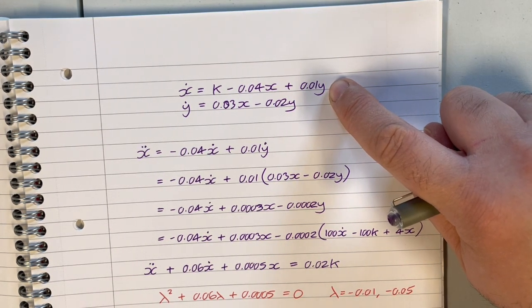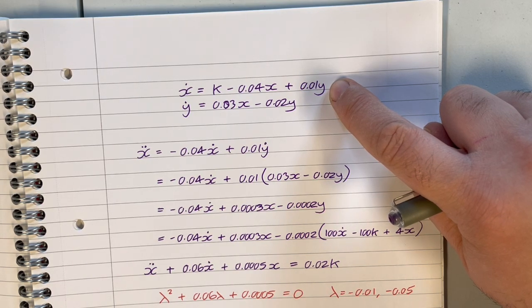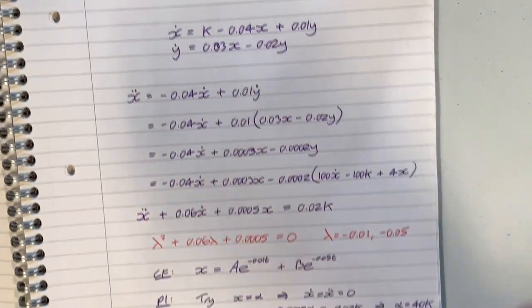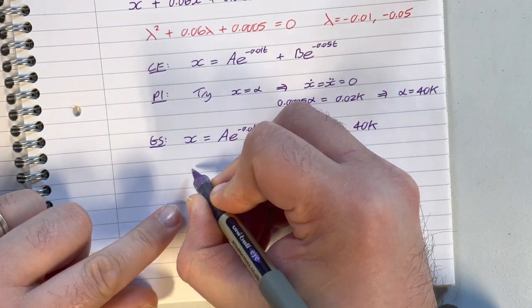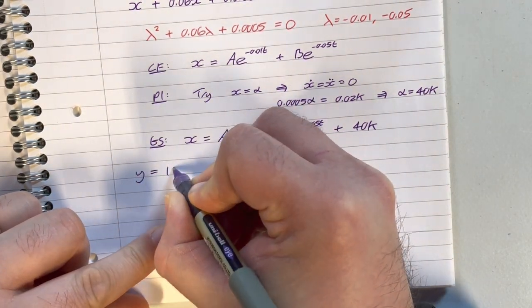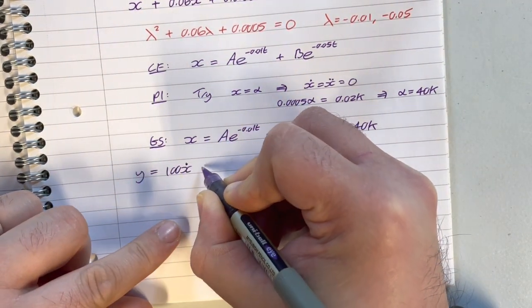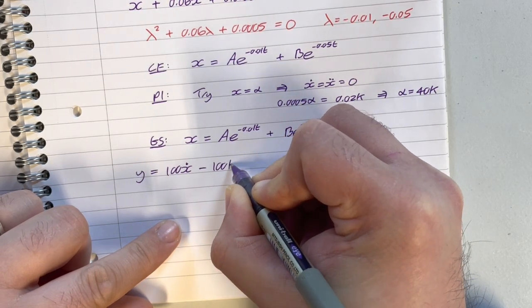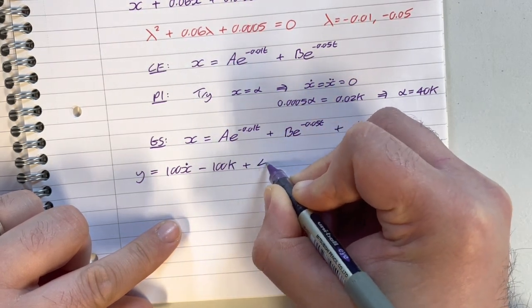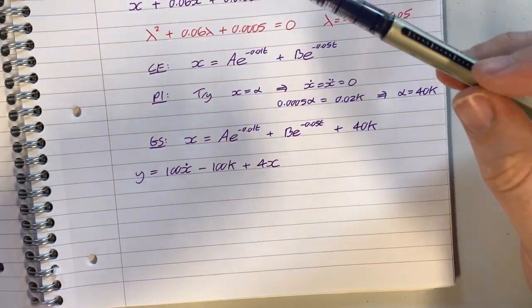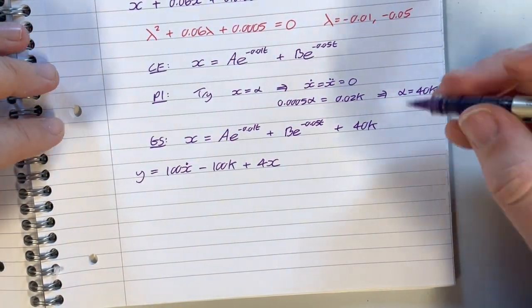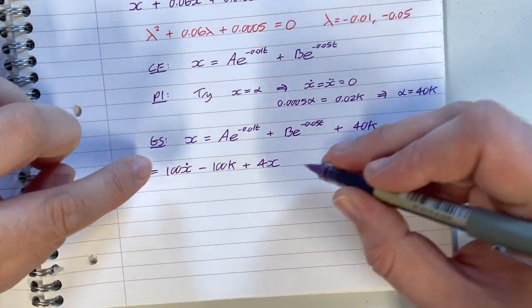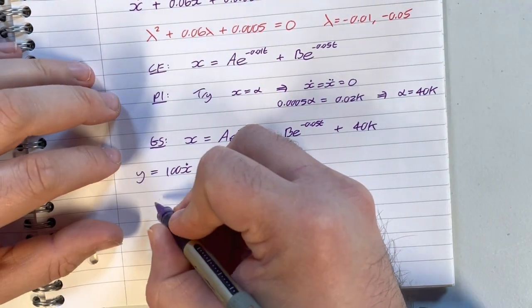I'm going to get y is equal to 100x dot minus 100k plus 4x. That's using the original equation that was given to me. So I use this definition for x in here to give me y.